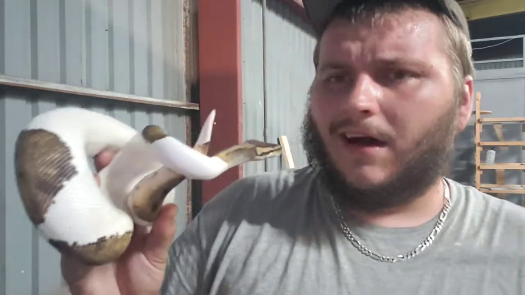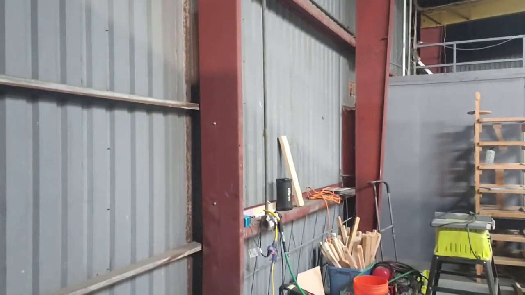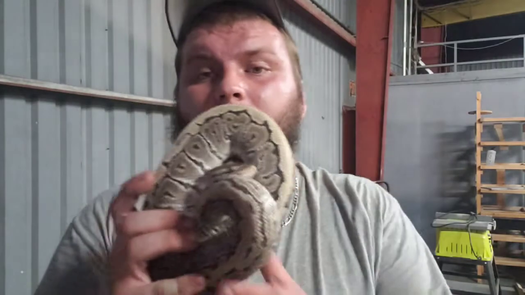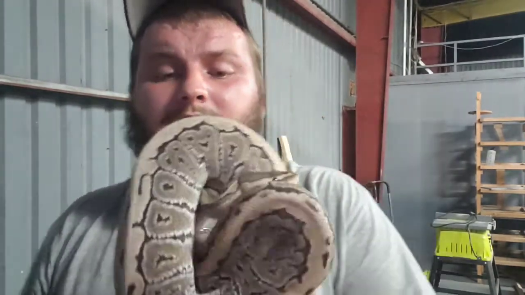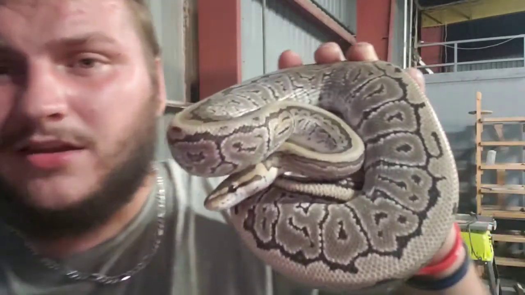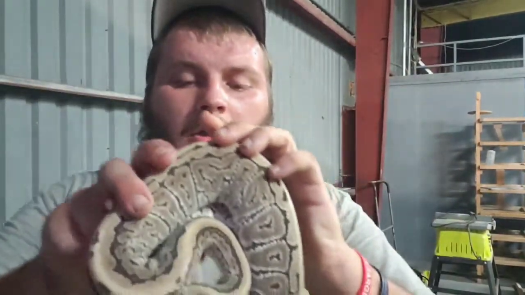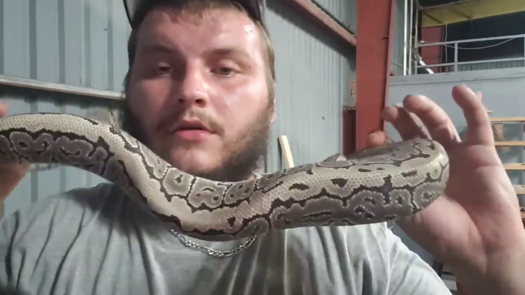So that's basically it. There's a bunch of different cool paint jobs and a bunch of animals that you can produce. For instance, this is a kingpin. This is a dominant gene with a codominant gene as well: pinstripe to lesser.